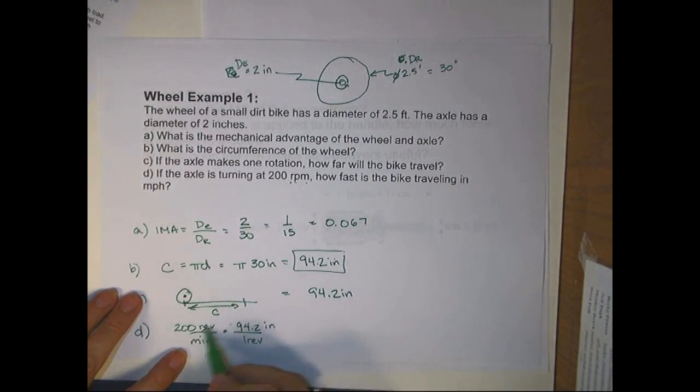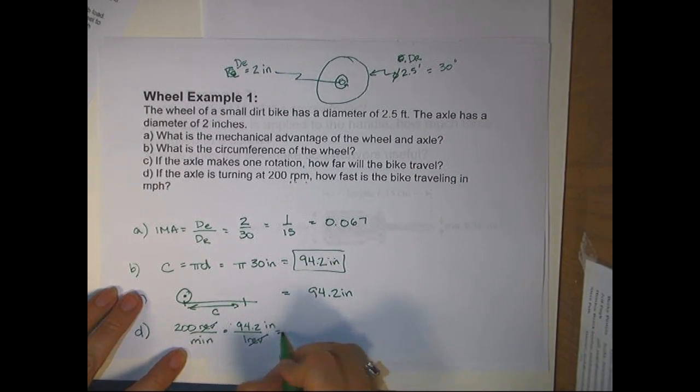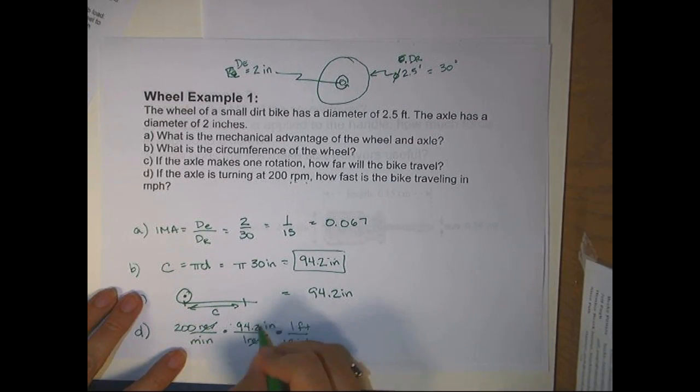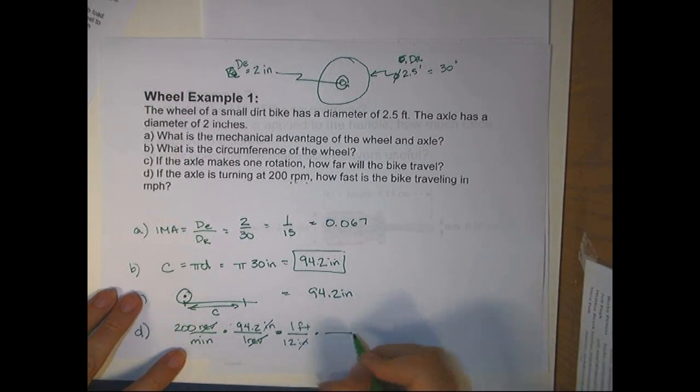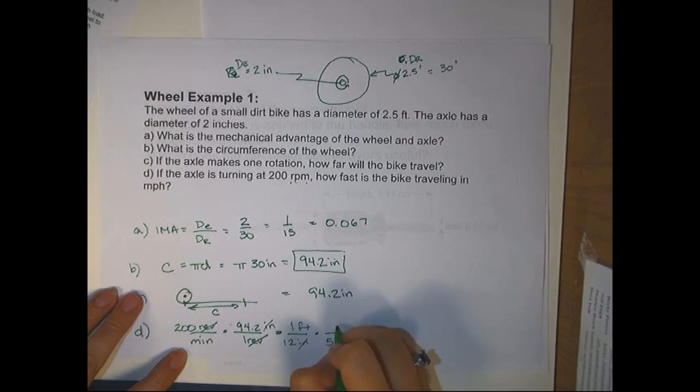inches. So revolutions cancels with revolutions. Now I have inches per minute. Well, I don't want inches, I need to go to feet. So 12 inches is 1 foot. And then, how many feet in a mile? Well, 5280 feet in 1 mile.